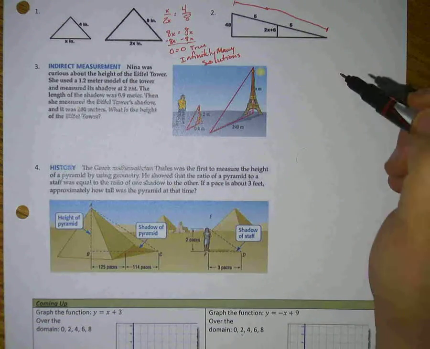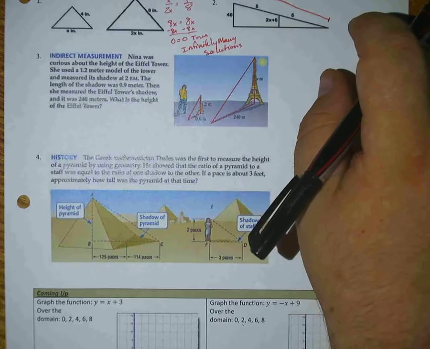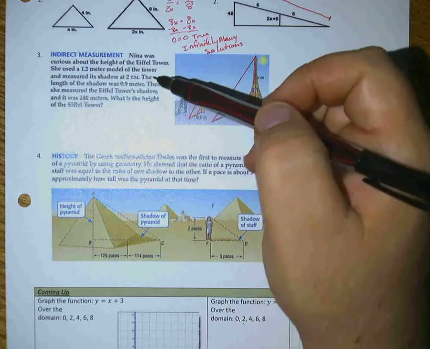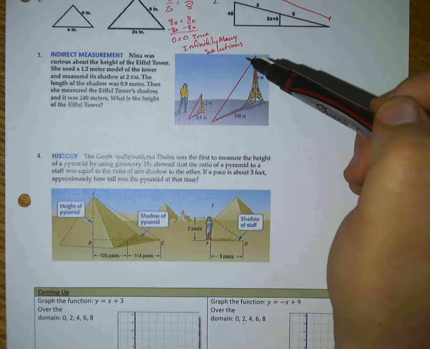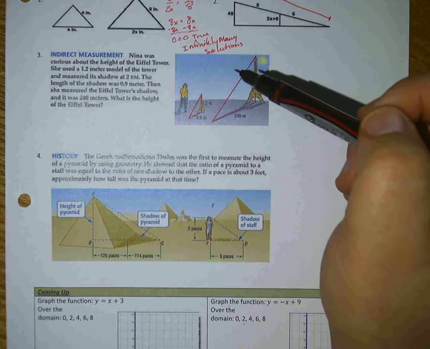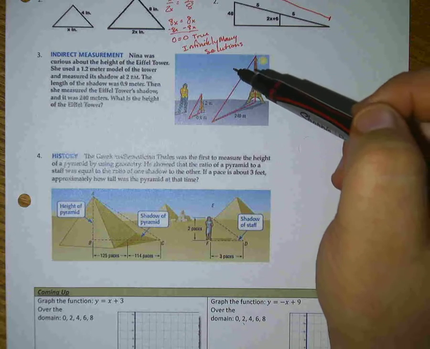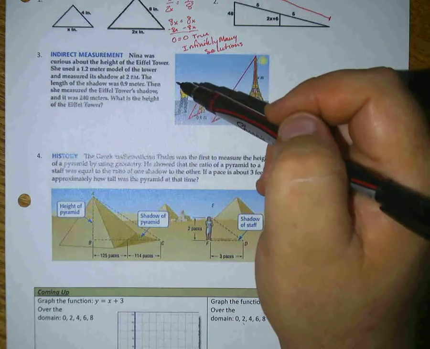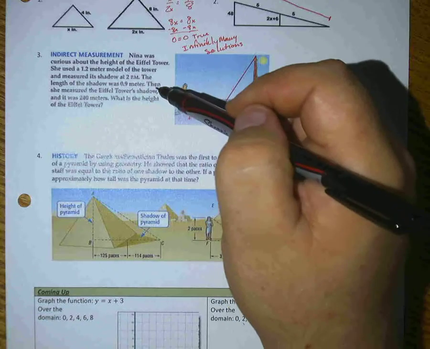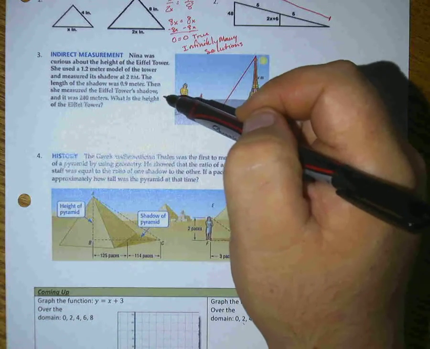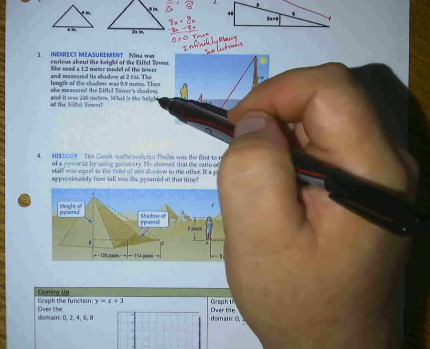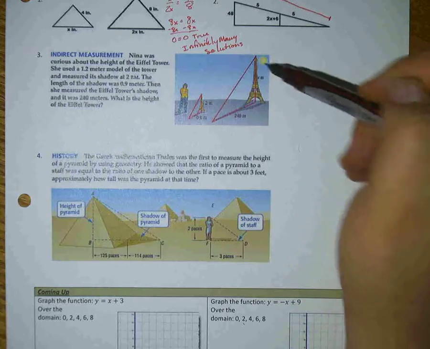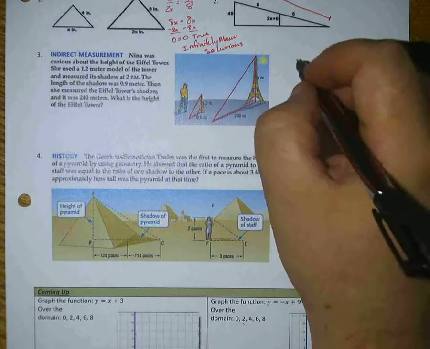On number 3, it says Nina was curious about the height of the Eiffel Tower. She used a 1.2 meter model of the tower and measured the shadow at 2 p.m. The length of the shadow was 0.9 meters. And then she measured the Eiffel Tower's shadow, and it was 240 meters. What is the height of the Eiffel Tower? We just have two similar triangles here, so don't let the fancy talk fool you.